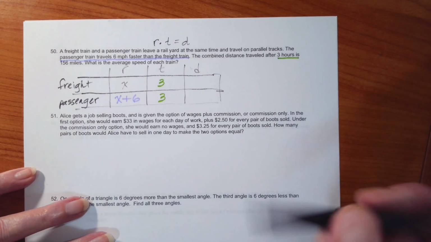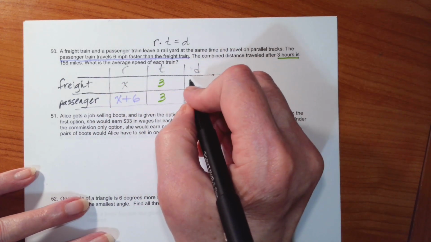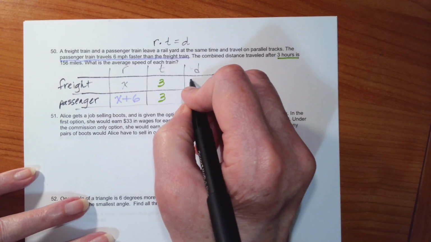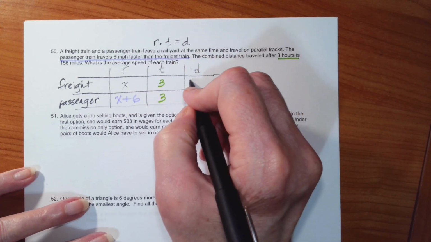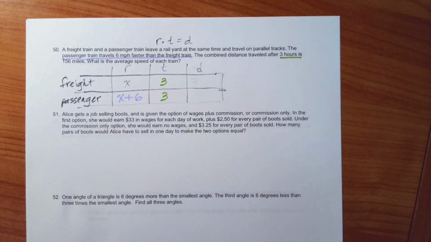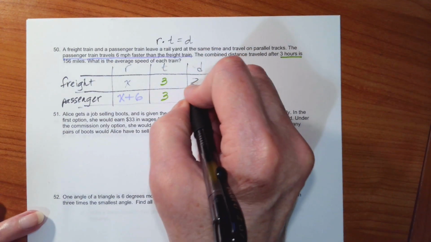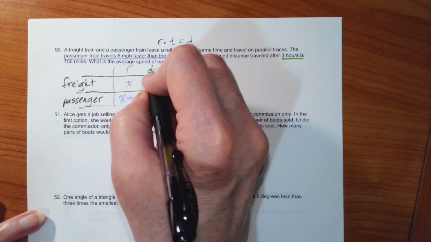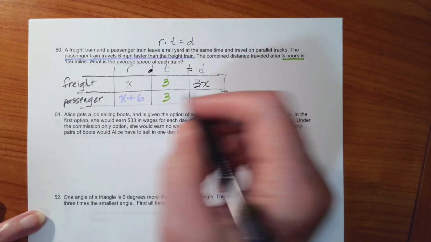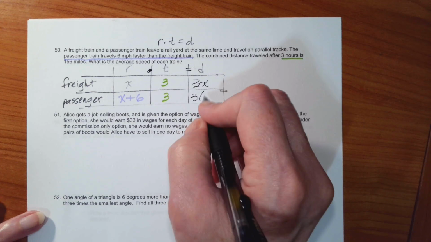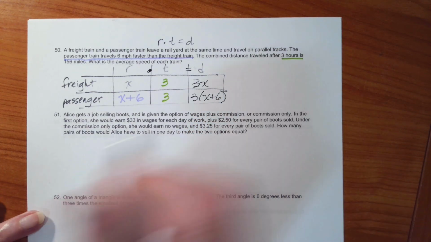So what do I know now? Rate times time is distance. So the distance here for the freight train is 3x. Rate times time equals distance. This is going to be 3 times x plus 6.